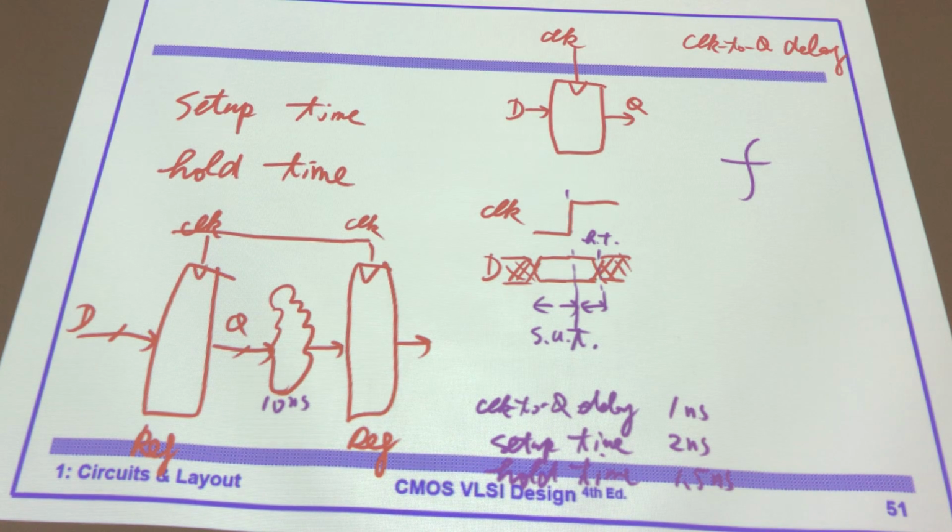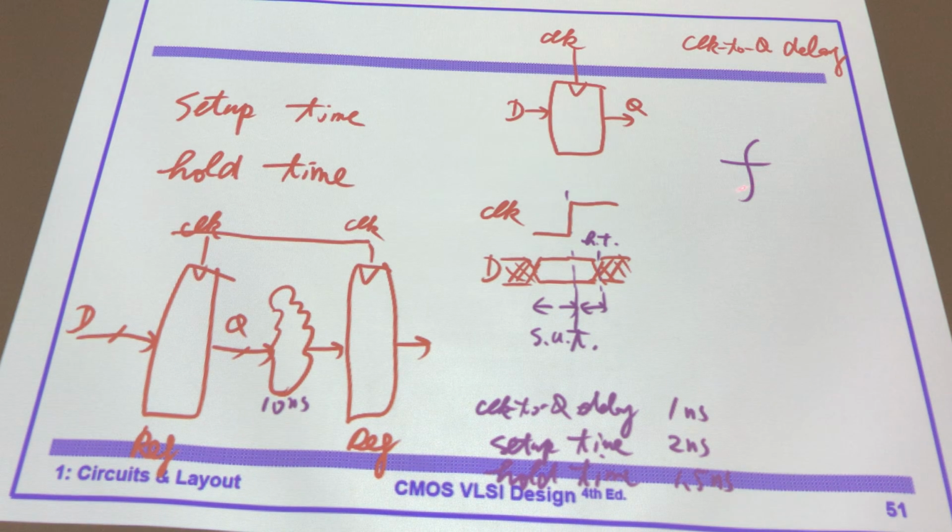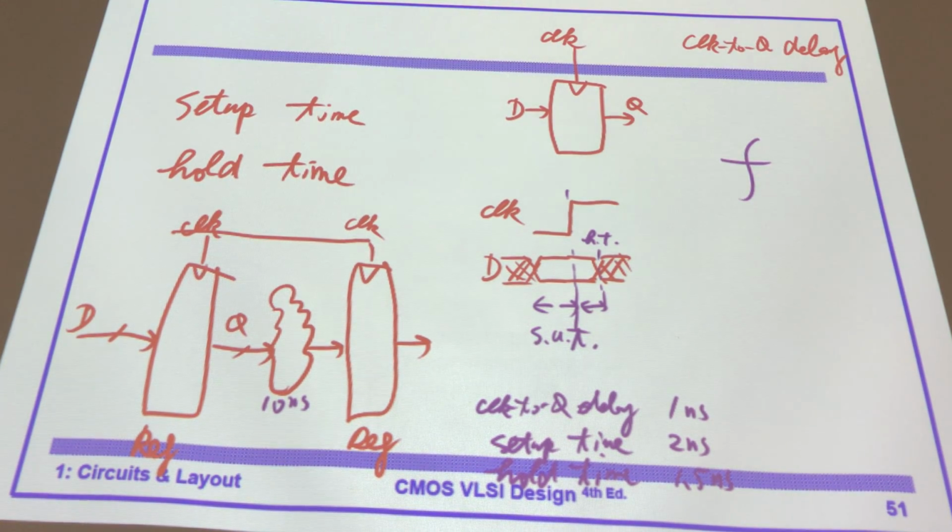What is clock period? Clock period is starting from clock goes up until the next clock going up, right? So this is clock period.